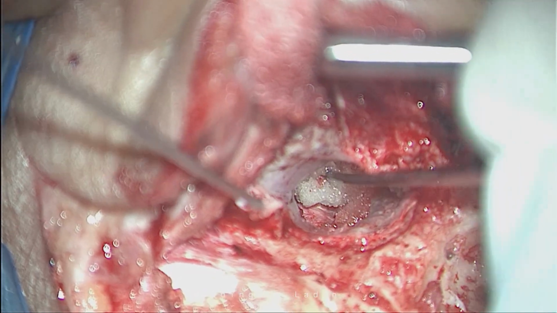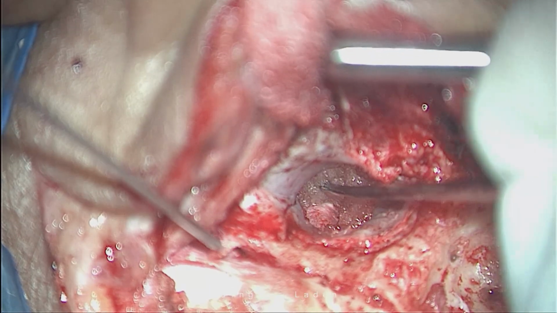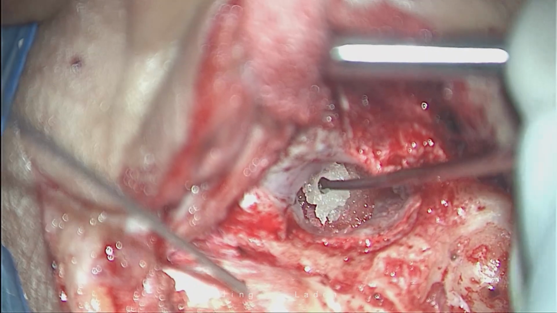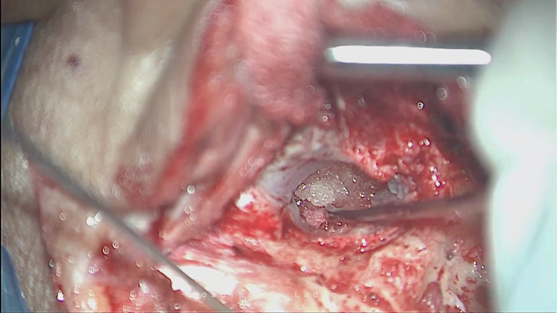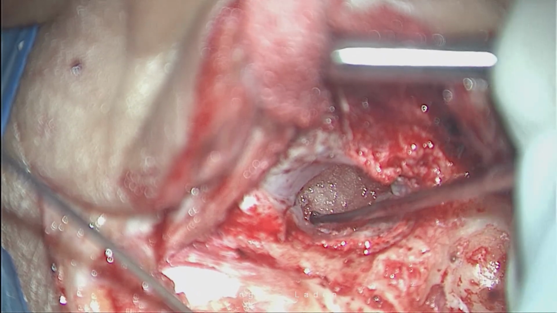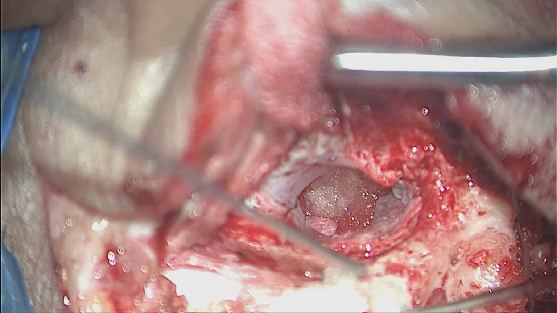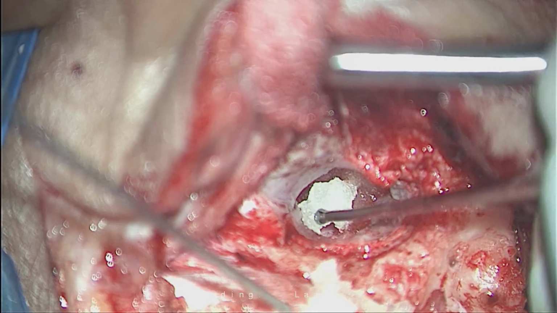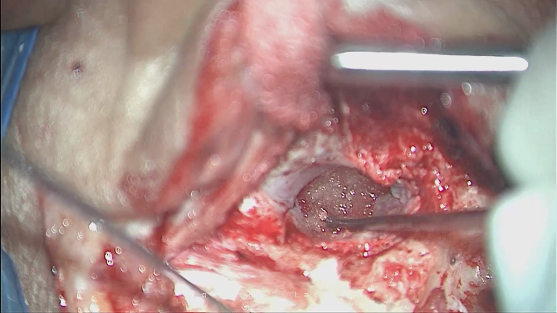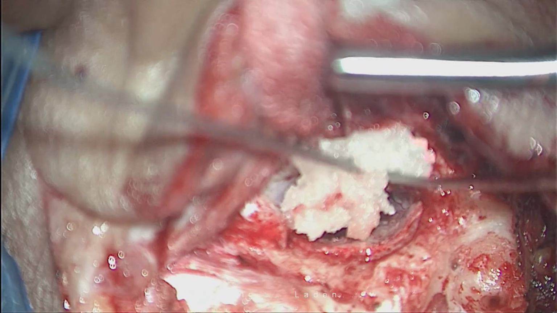Sir, should we soak the gelfoam in blood also? Yes, it automatically gets soaked in the blood in the region. The reason for soaking in the blood is that the blood contains fibrin, to make it more and more adhesive. See this? First on the periphery all around, so my graft remains undisplaced.